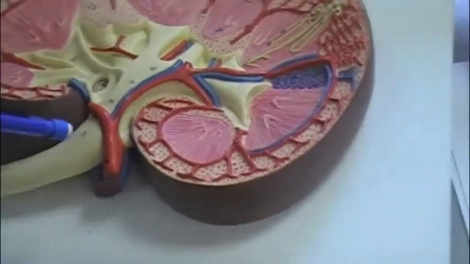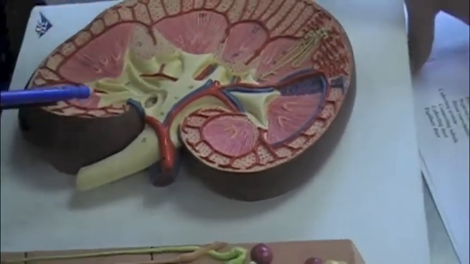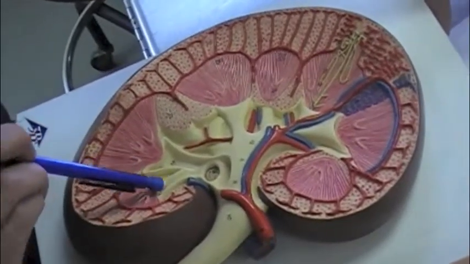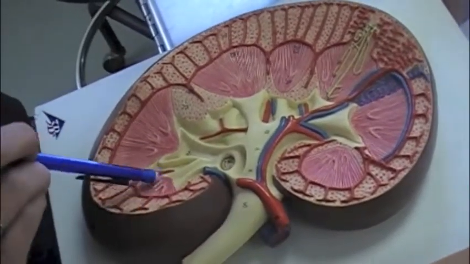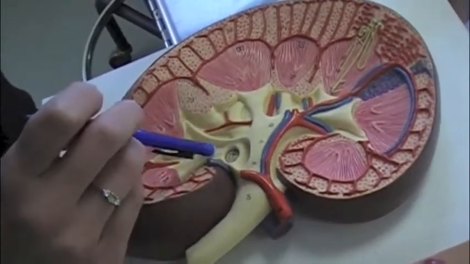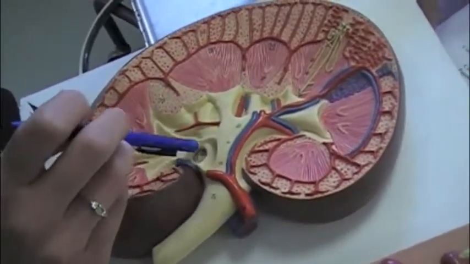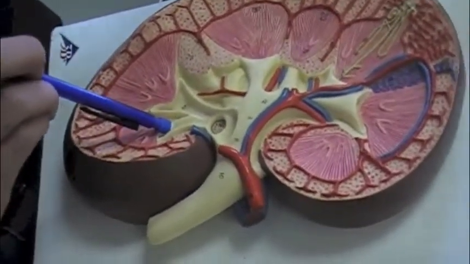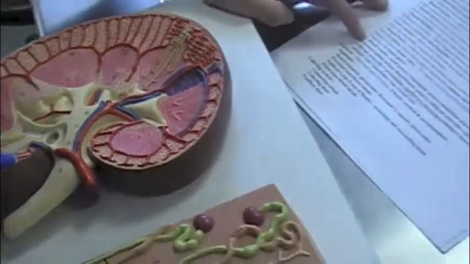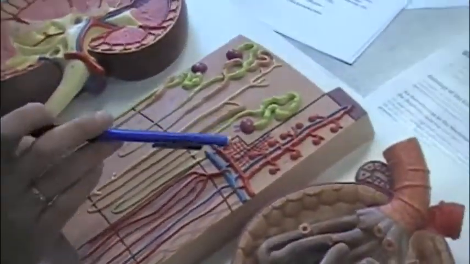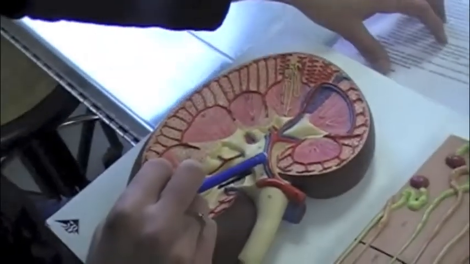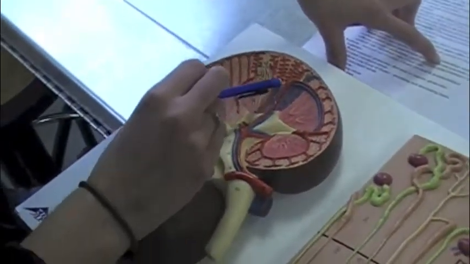And then there's a minor calyx, and the calyces are the little parts in here that just kind of join up. So a minor calyx is just with one of the sections, and the major one is with two sections joining together. So like this would be a major one, and this would be a minor one. And now blood vessels are a little more tricky. So you start with a renal artery right here. It goes to the segmental artery, and then the interlobar artery.